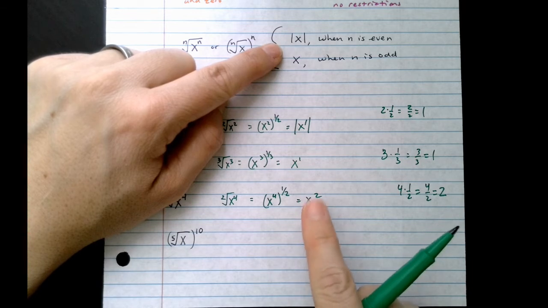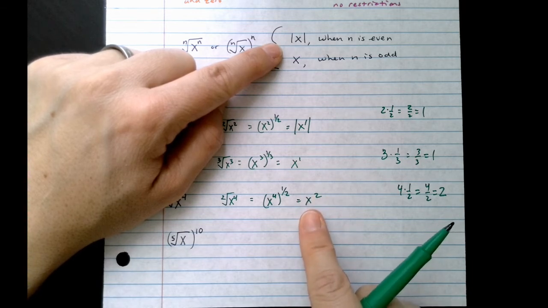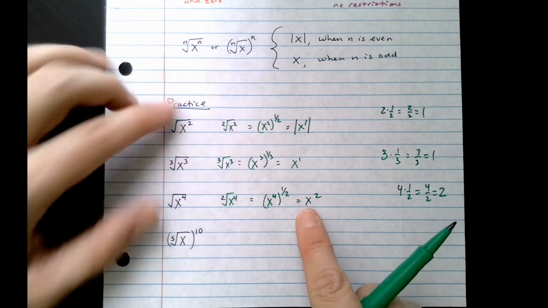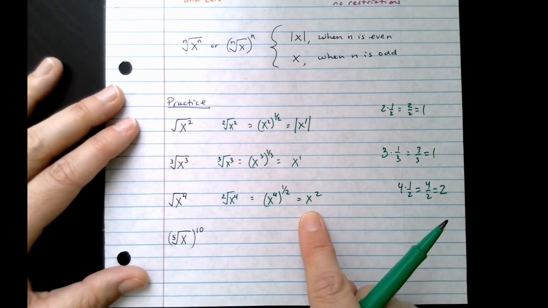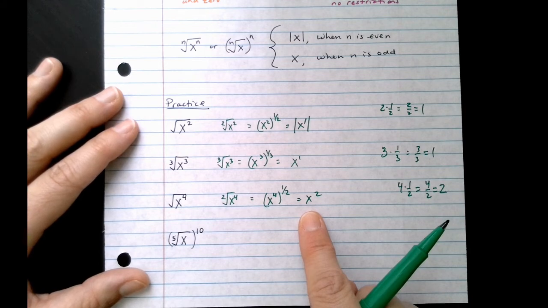Well, let's look at this graph though. This is x squared. This is our parent quadratic function. Is it possible for this ever to be negative? No. The range of this is always positive. It's 0 to positive infinity. So we don't have to put absolute values on this because this function already guarantees it'll only be positive. Now, if you still put absolute values around it, you could. It's not wrong, but it's highly unnecessary.